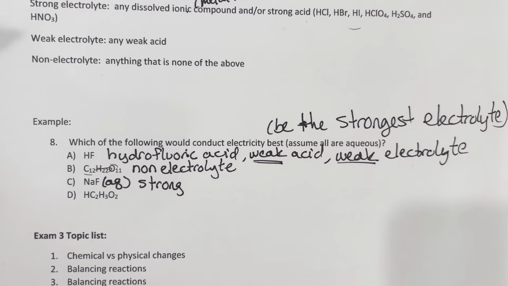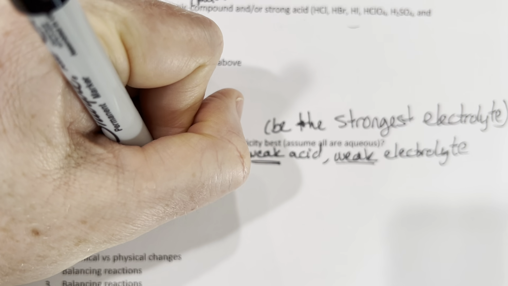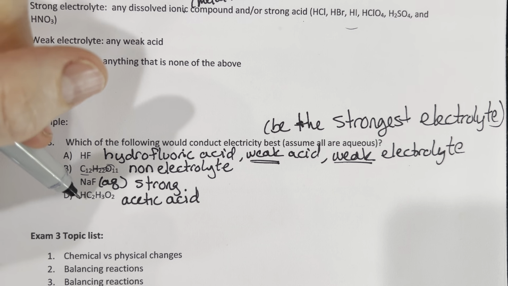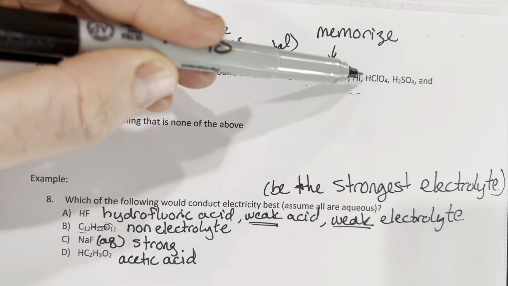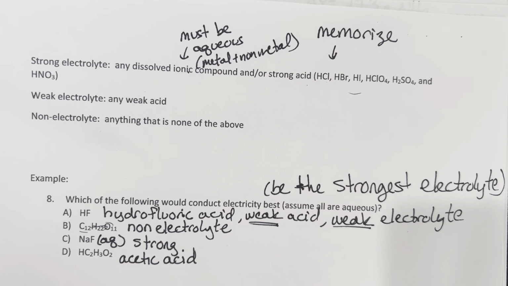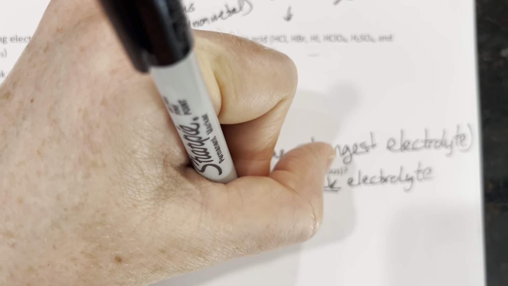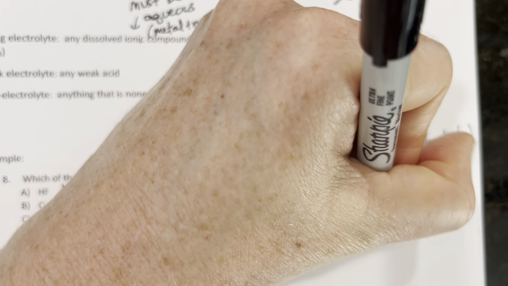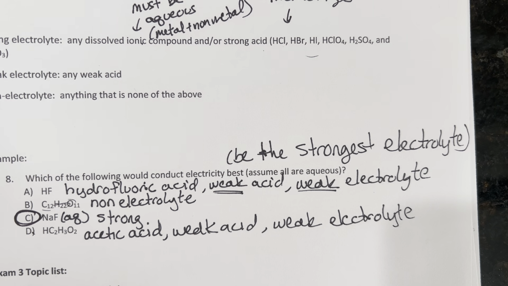Here we have HC2H3O2, which you should know is acetic acid. It's an acid made out of acetate. Starts with an H, and that's how you would know. And then you look on the list that you will have memorized and say, is acetic acid on that list? The answer is no, and therefore this is a weak acid, which makes it a weak electrolyte. So your answer is C.